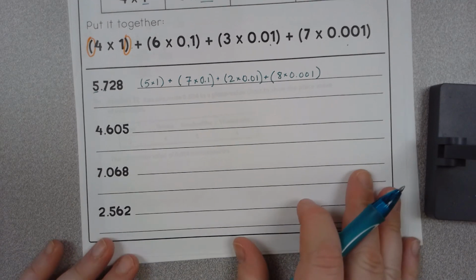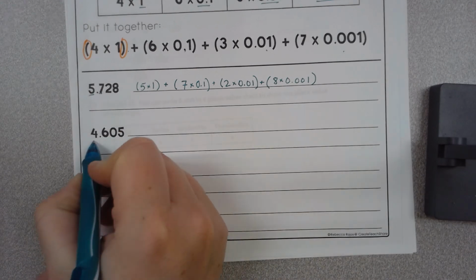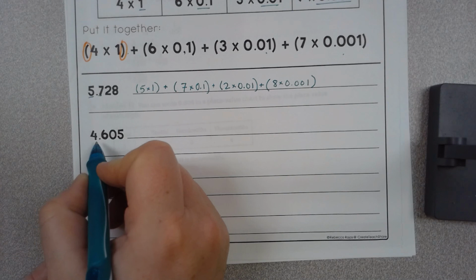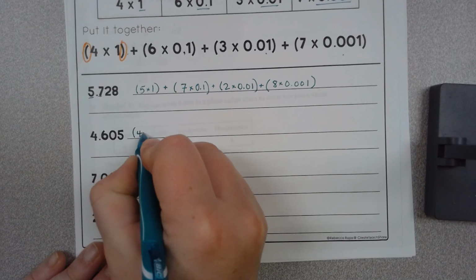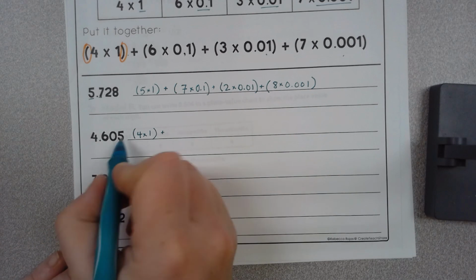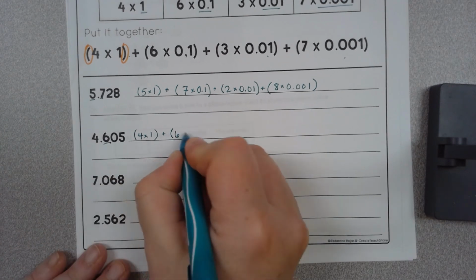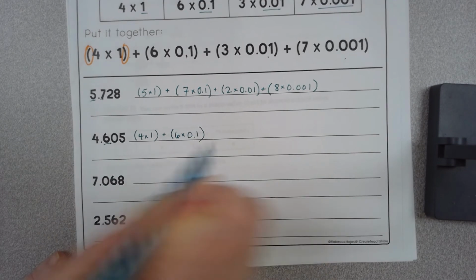All right, let's go to the next one. So I have 4 and 605. Now, do not let the 0 throw you off. Don't let it. We're going to take it one step at a time. Now, the 4, once again, is in the ones place. So I'm going to go 4 times 1 plus the 6 is in the tenths place. So that would be 6 times 1/10.